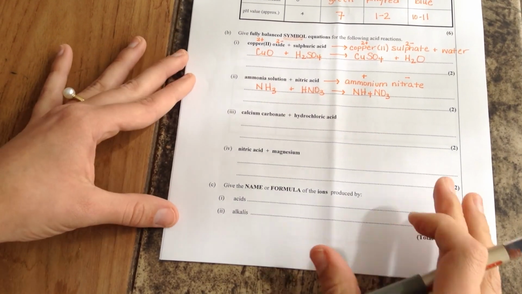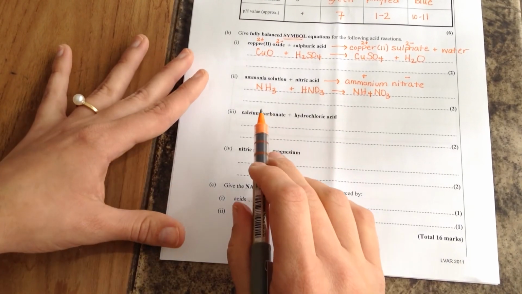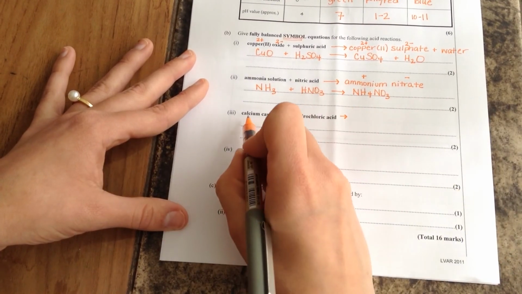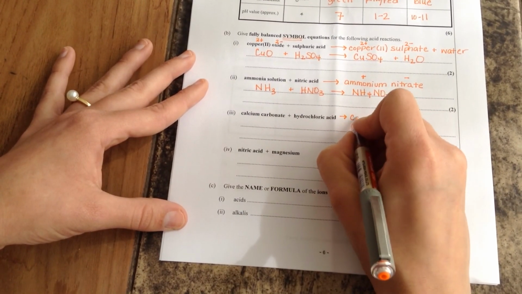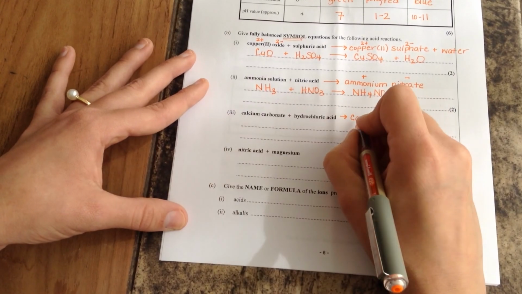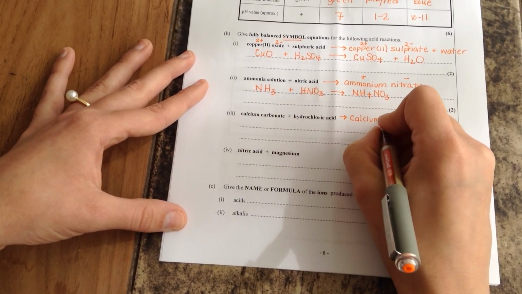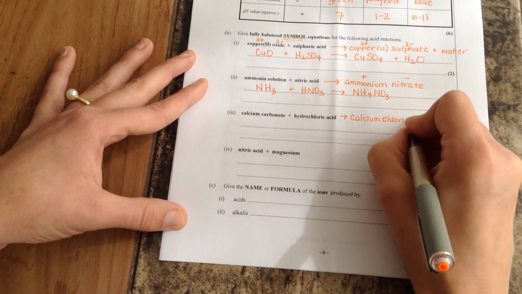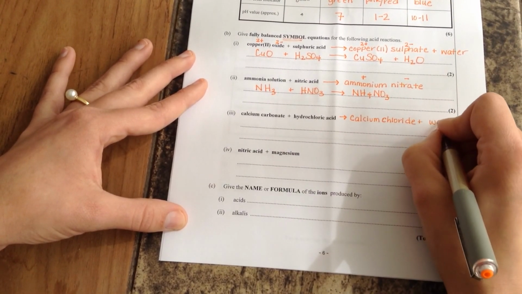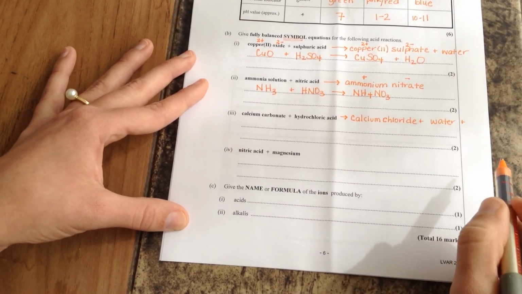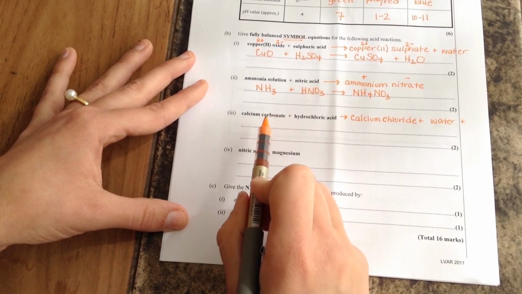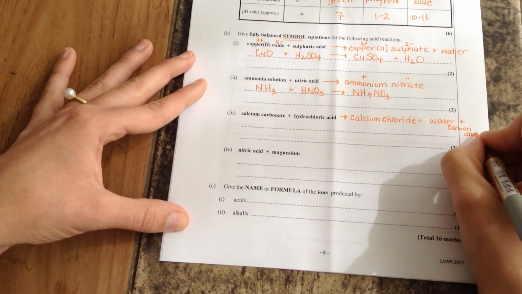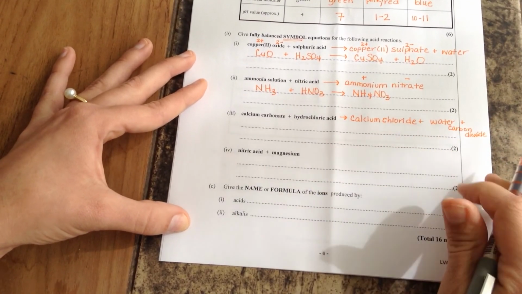So the next one, calcium carbonate plus hydrochloric acid. So we have a carbonate plus an acid. So we're going to make a salt again. We pretty much always make a salt. Calcium is the first part of our other substance, so we take that for our salt. And then hydrochloric acid forms chloride. So calcium chloride. We also make water. And our last thing, remember, carbonates have carbon in them, so they make carbon dioxide. So those are our 3 products this time.